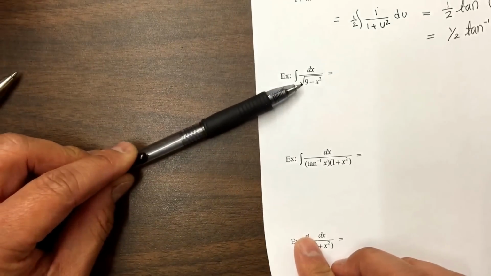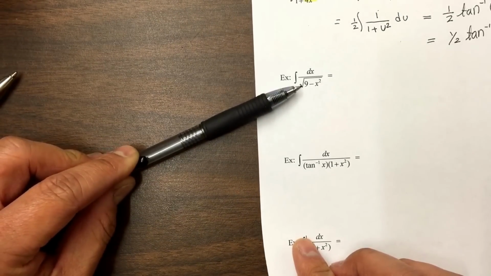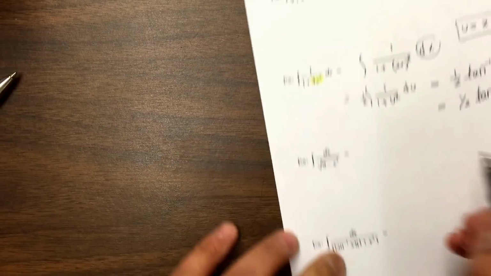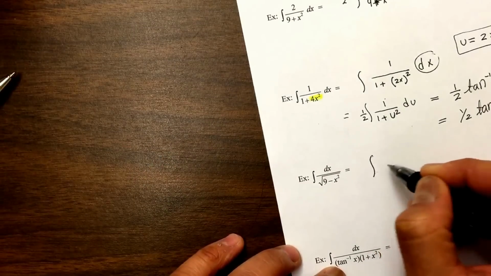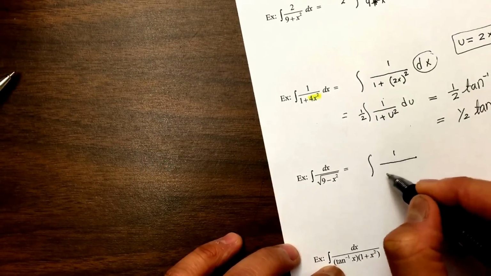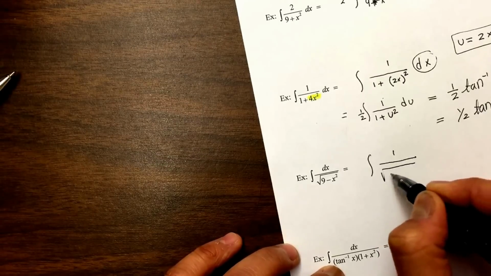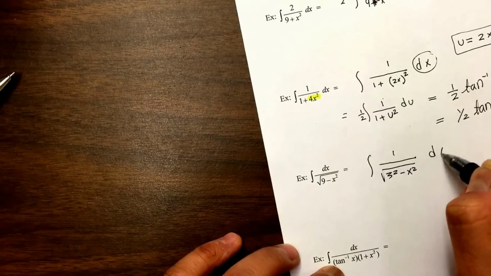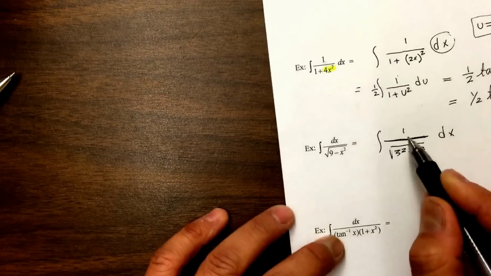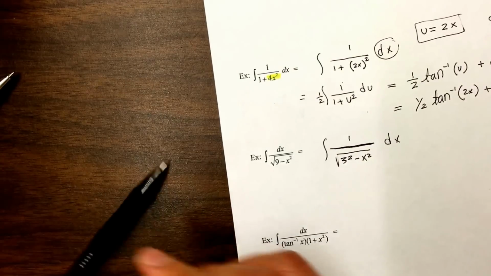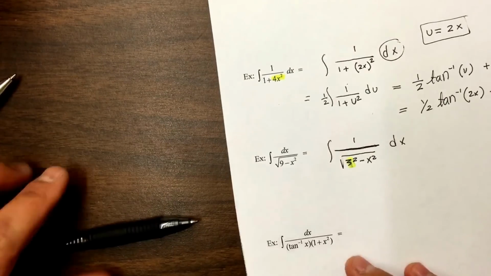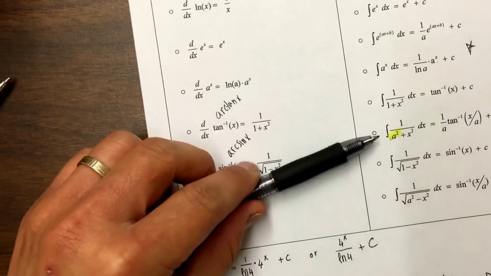So by looking at this, a, as you can see, 9 can be rewritten as 3 squared, so a is really 3. So let's do that. Let's rewrite this problem. And by the way, dx is written on top, but this is another way of writing this problem. Okay, so that's how you write that problem. This is a right here, guys. A equals 3. Okay, it clearly resembles this formula.